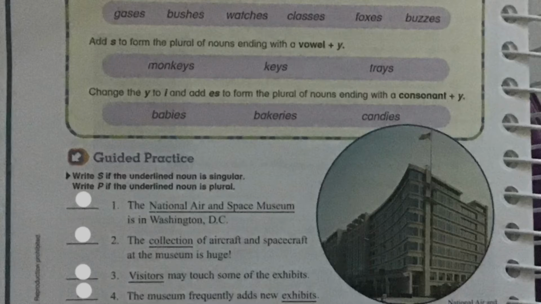And trays, okay? And then the last clue or rule is if it ends in a y, so think of baby, B-A-B-Y, you're changing the y to an i, and you're adding es to form the plural of nouns ending in a consonant plus a y. So up here was ending with a vowel plus y. Here it's ending in a consonant. So it's ending in a B and then the y. Change the y to an i, add es. So babies, bakeries, candies. Those are your examples.